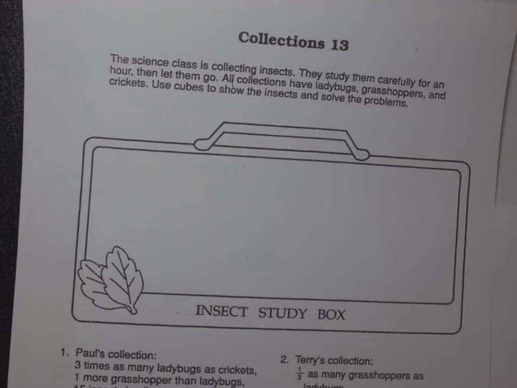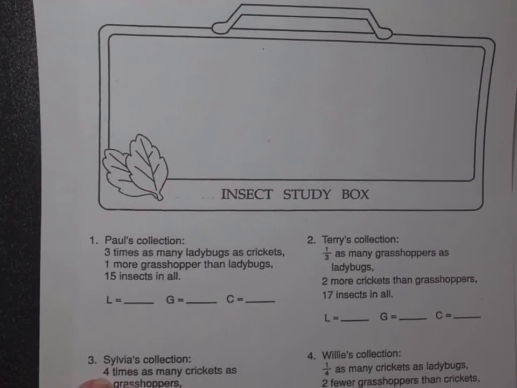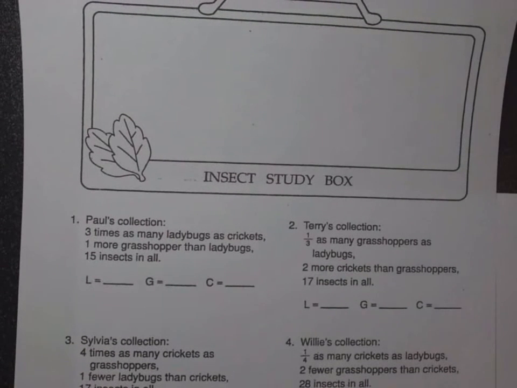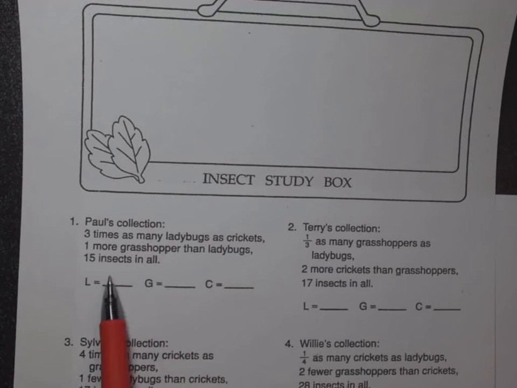All right, so let's look at collections 13 together. And we're going to look at 1 and 2 on that one too. So there's some different ways to look at some of these, and what we want to do when we try to pick out the independent variables, we want to try to make it as easy as we can on ourselves. So there's all kinds of different things that we can think about. So let's look at number 1. 3 times as many ladybugs as crickets, 1 more grasshopper than ladybug, and then 15 insects in all. Okay.